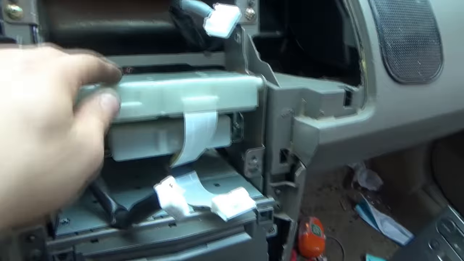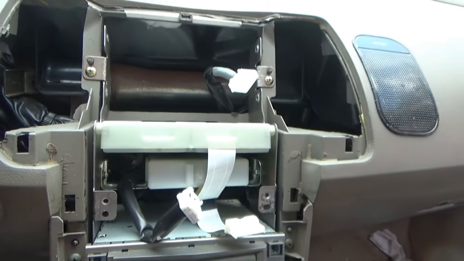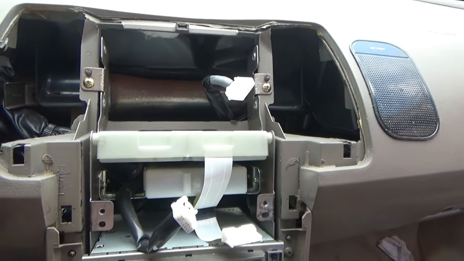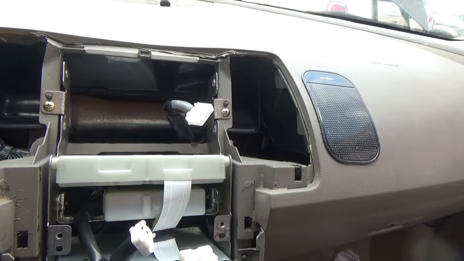So the new module is in. I'm going to put a piece of tape over this magic hole right here. I think it's just for testing. You can see some pins in there, but it's not for cooling. Really unfortunate that it was right in that coin slot, but everything else is pretty basic.